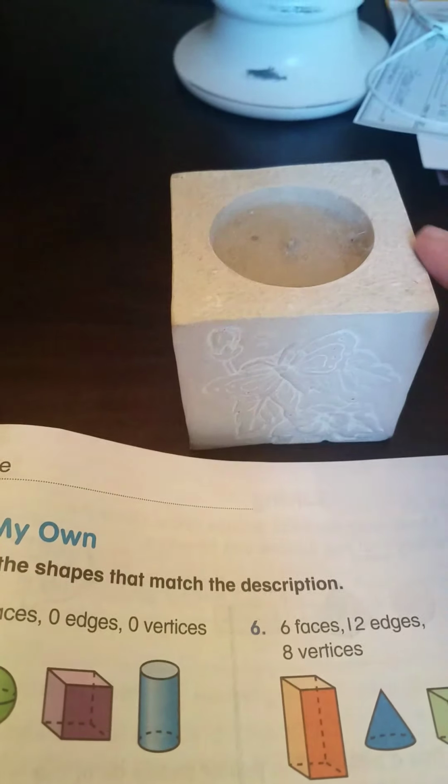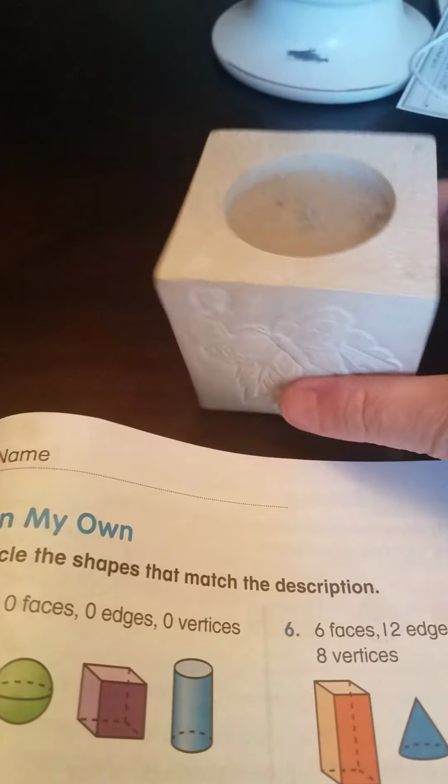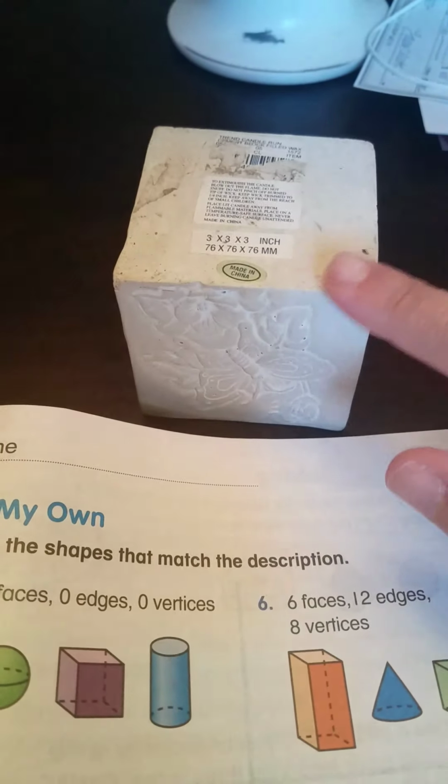Okay, so I already wrote them so I wouldn't be writing while I was talking. Cube, we've already counted, right? Faces, 1, 2, 3, 4. 1 on the top is 5, 1 on the bottom, 6. Cube, 6 faces. We counted the edges. I hope I did that right. 1, 2, 3, 4, 5, 6, 7, 8.